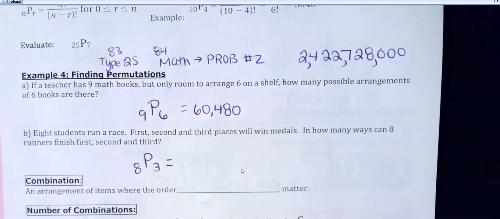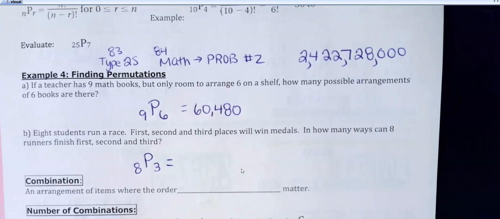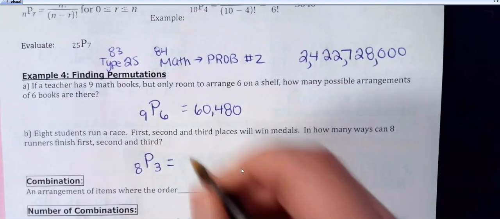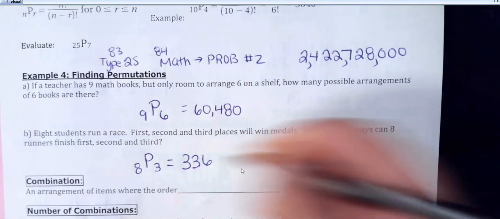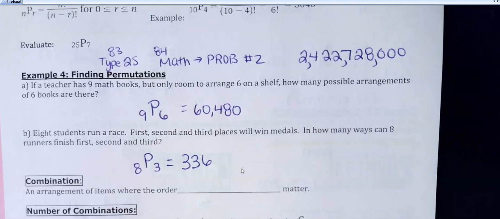So I'm just going to do exactly the same thing. If you got an 83, just type the 8 first, but if you got an 84, just go ahead and hit your probability menu, NPR. You got to start with the bigger number, which is 8 people total. Out of that, we're going to organize 3 of them. So there would be 336 different ways that those people could finish first, second, and third that would all be different.